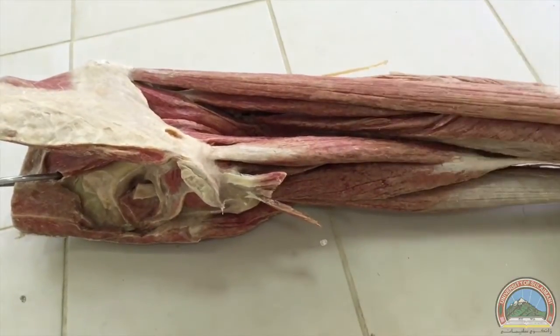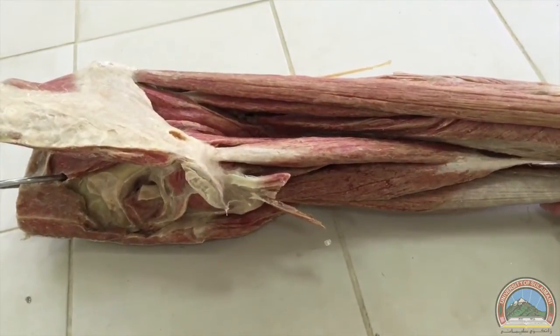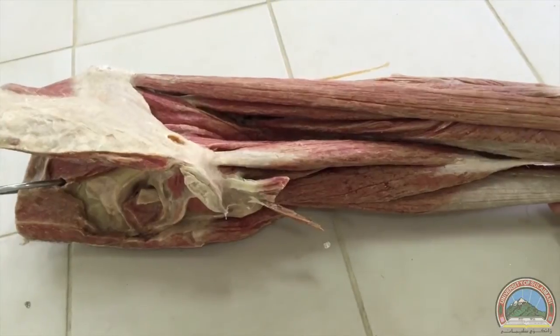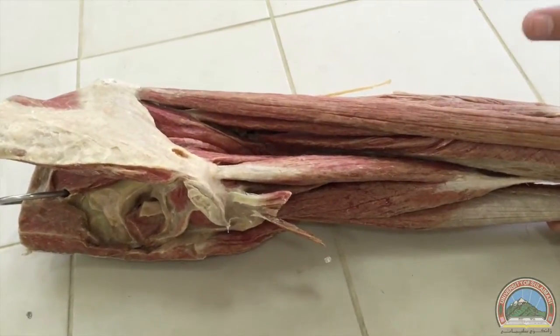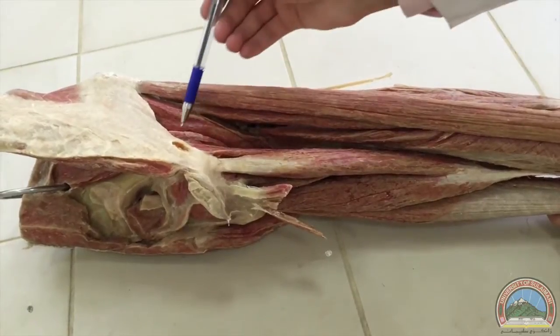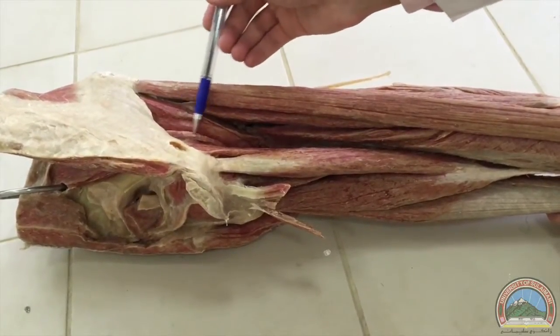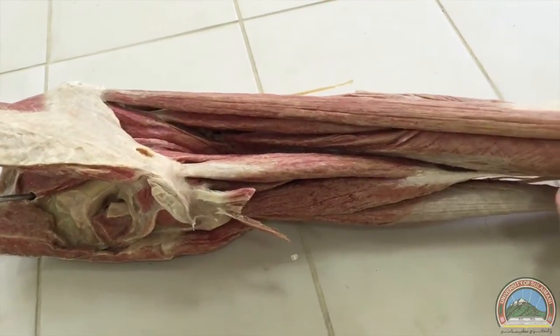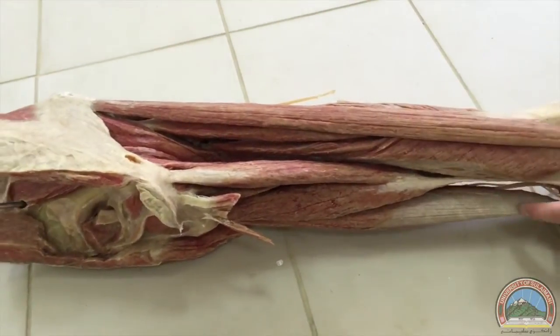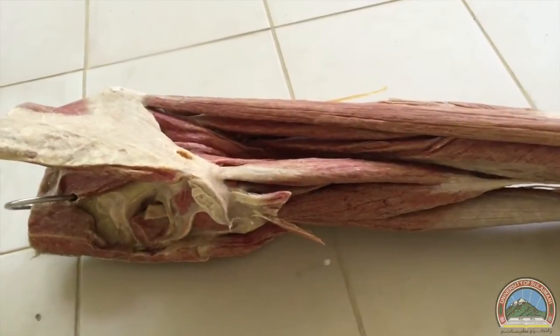It is through the femoral nerve. We can see that here. All of the muscles are supplied through the femoral nerve, except the psoas major, which is supplied by the lumbar plexus. And of course, blood supply is through the femoral artery, which we can see here.